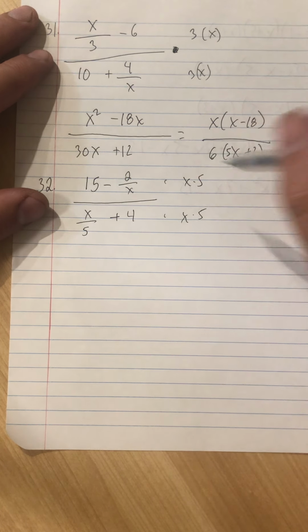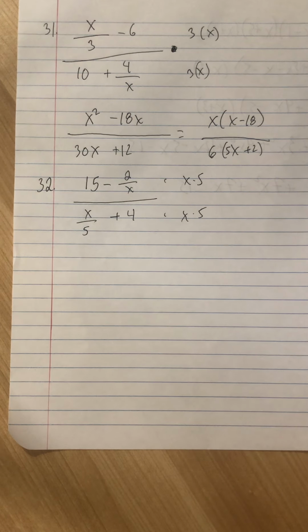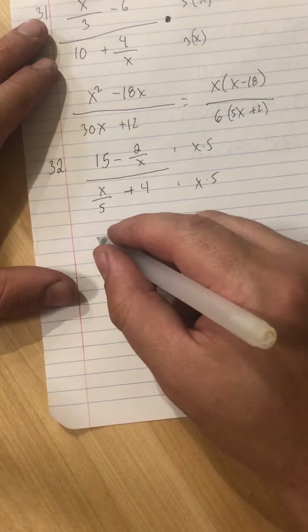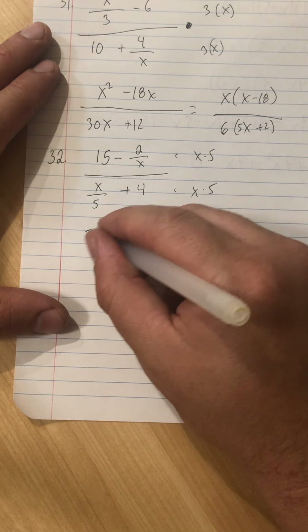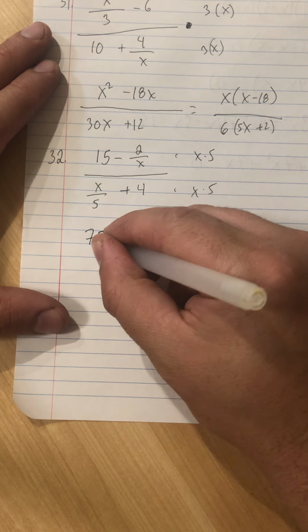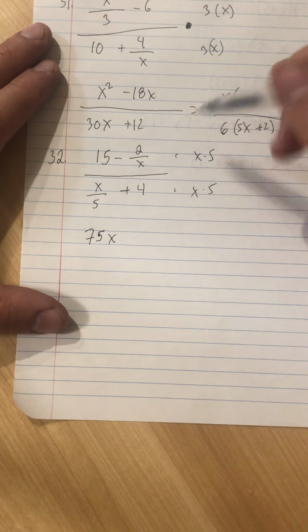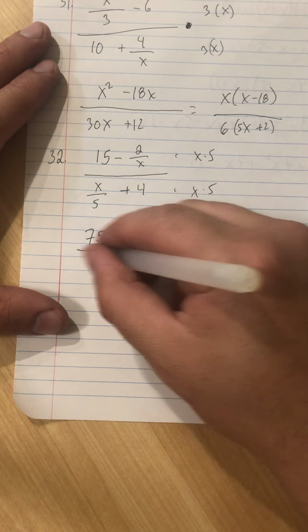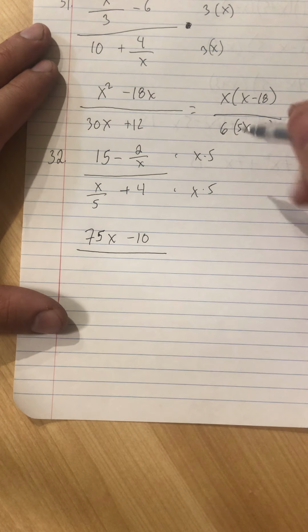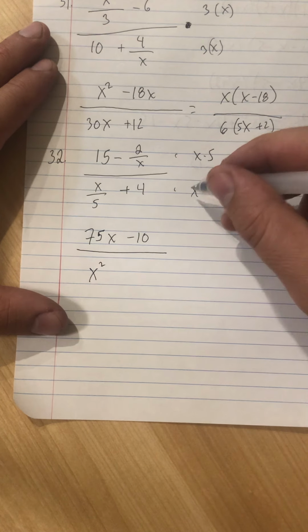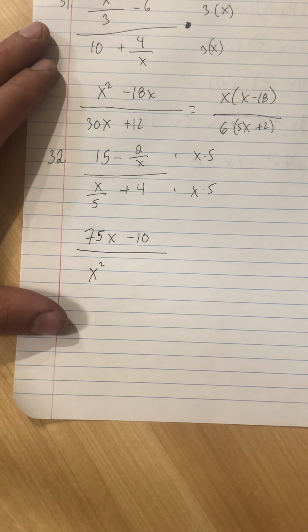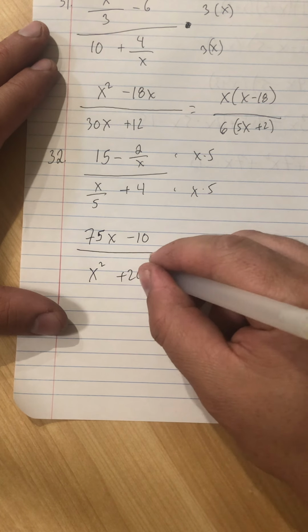Okay, so if you multiply 15 times 5, you're going to get 75. So you've got 75x as our top. Here the x goes away, so there's going to be negative 2 times 5, which is negative 10. Okay, here the 5 goes away, so you're going to have an x squared. And x times 5 is 5x times 4, which is 20x.